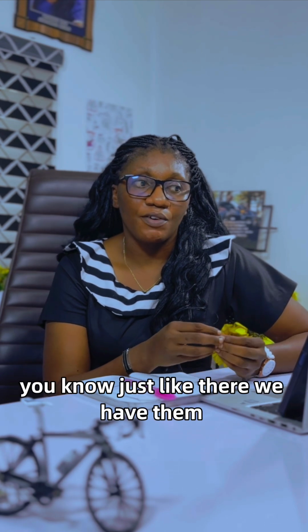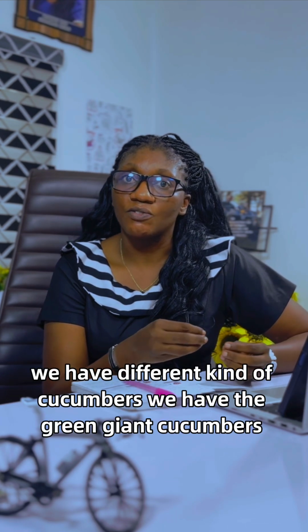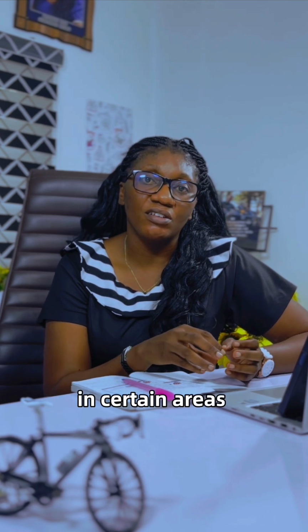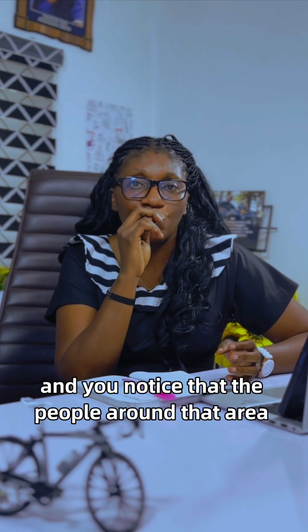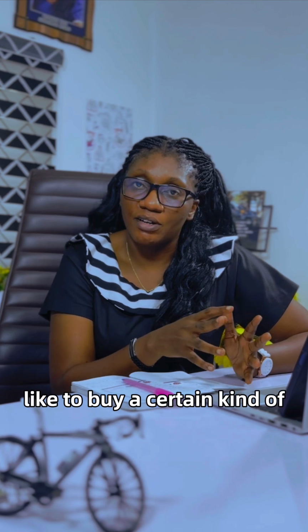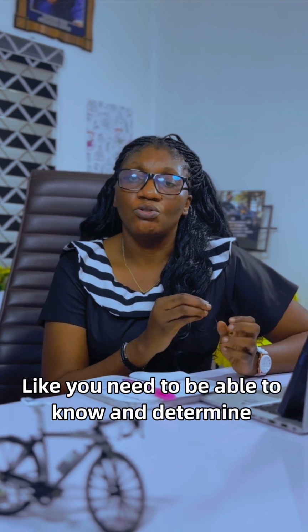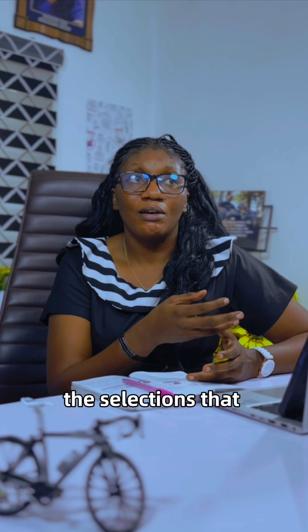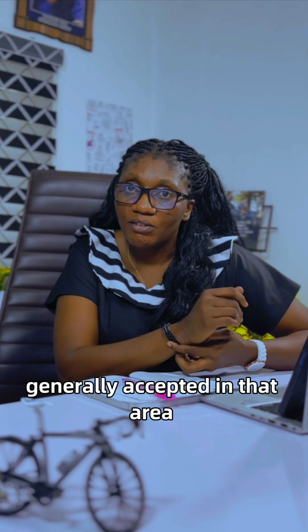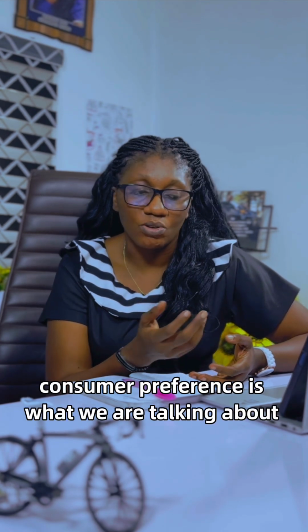Just like when we have cucumbers, we have different kinds of cucumbers. We have the green giant cucumbers and the other one. In certain areas, you notice that the people around that area like to buy a certain kind. So that's a market research you need to do, right? You need to be able to know and determine the kind of crops, the selections that are generally accepted in that area, right? Consumer preference is what we are talking about.